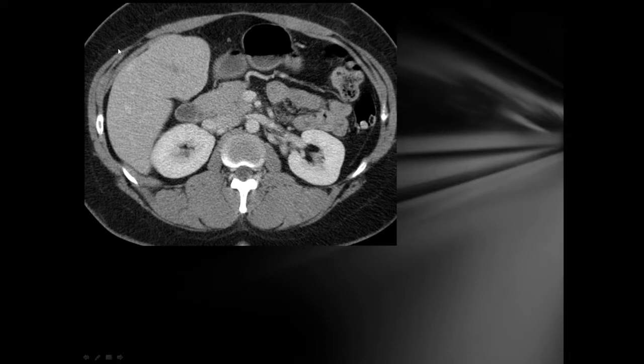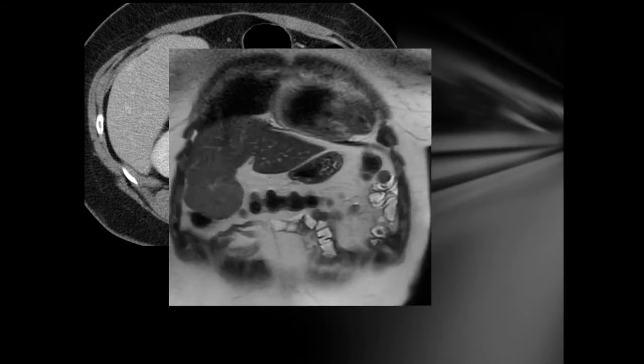Imaging studies had been performed, and you see it from the inframedial portion of the liver. You see an exophytic mass arising, relatively isoattenuating to liver, with a small central scar.